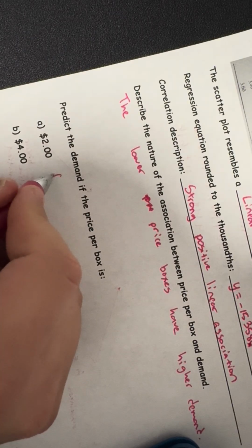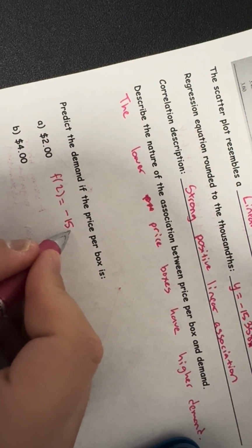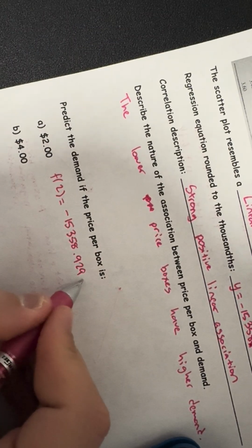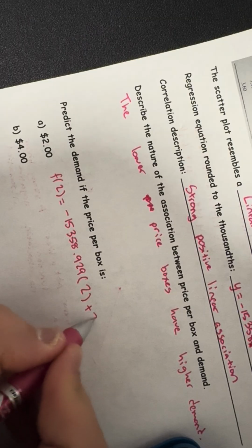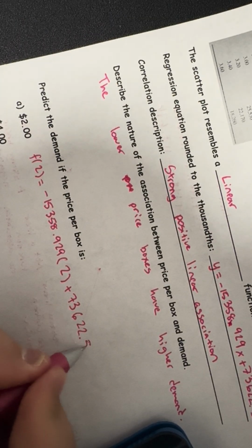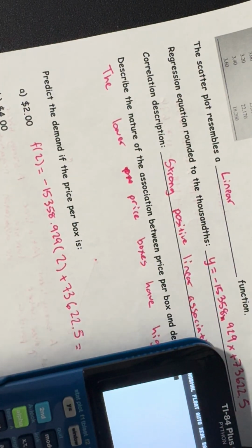So all we gotta do for doing it by hand, we go f of 2 equals negative 15,358.929 times 2 plus 73,622.5. All right, so we're gonna go ahead and do that.